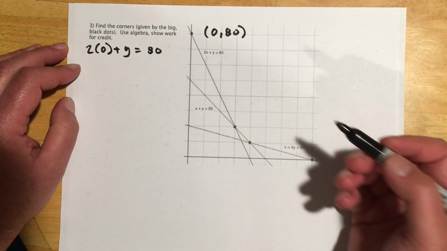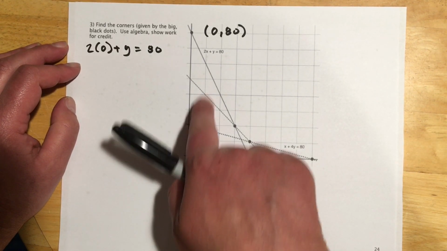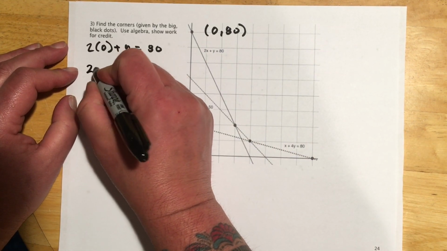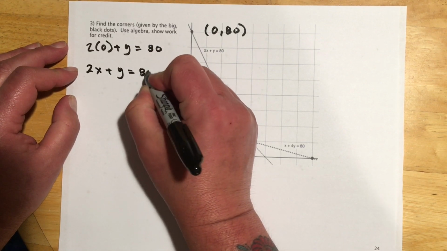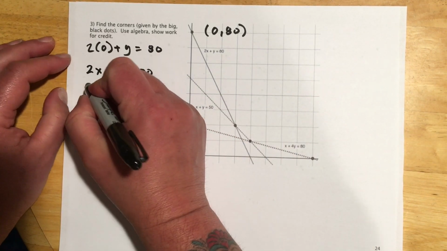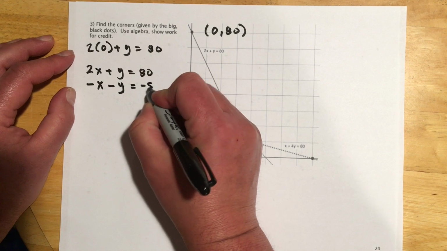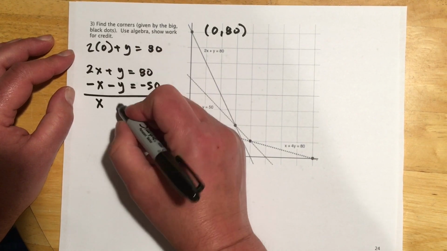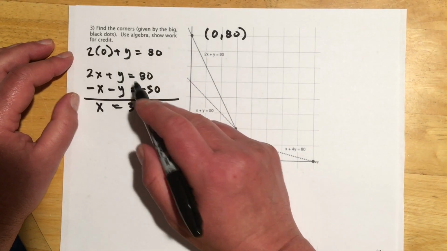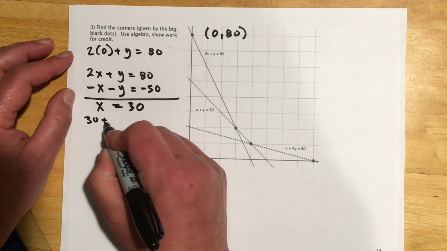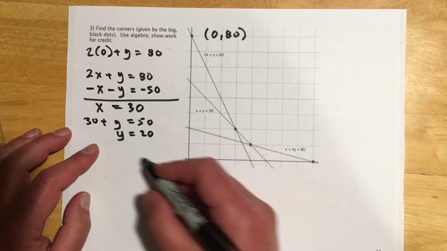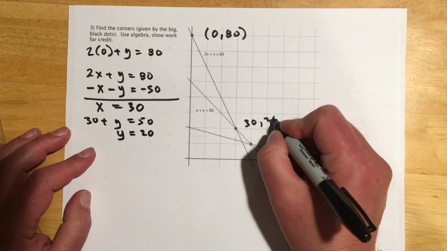This next point right here is the intersection of these two equations. So I'm going to go 2x plus y equals 80, and then the next one is x plus y equals 50. I'm just going to multiply this one by -1, so negative x minus y equals negative 50. And that gets me, the y's drop out, x equals 30. Once I have that, I can plug it back in. So 30 plus y equals 50, so now I know y is 20. And that seems consistent. So this point is (30, 20).